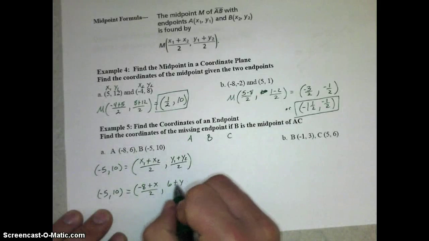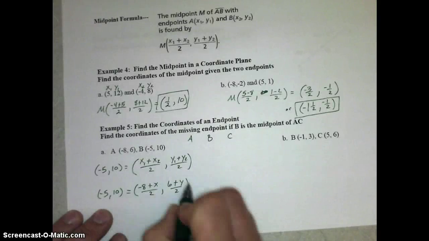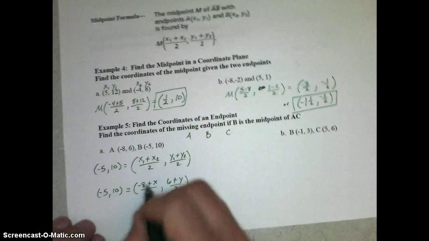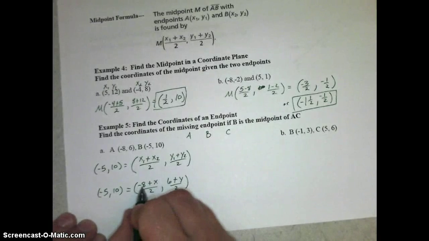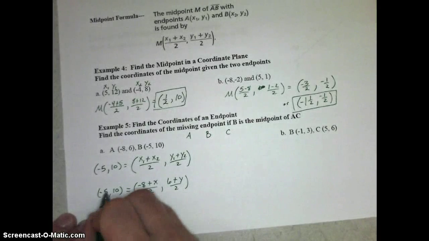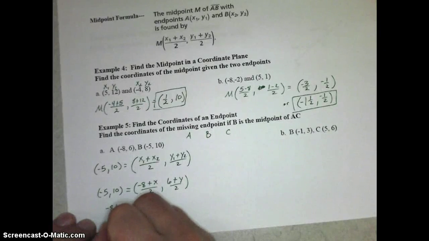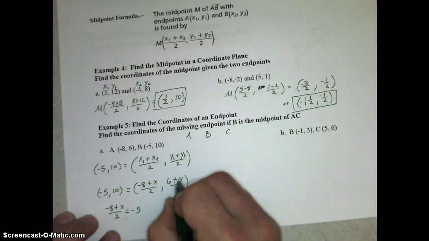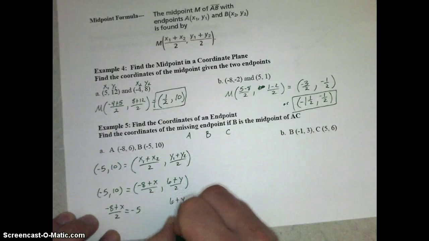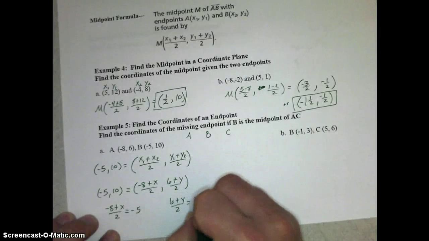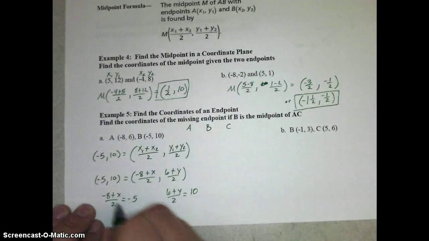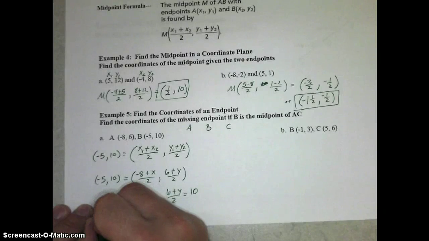And then I'll just write plus y over 2. So now I've got equations with x and y, and so I can find x and I can find y by setting up these two equations. I know that -8 plus x over 2 has to equal -5, and I know that 6 plus y over 2 has to equal 10. So I'm just going to solve each of those equations separately. The first thing you should do to each side, though, is multiply by 2.